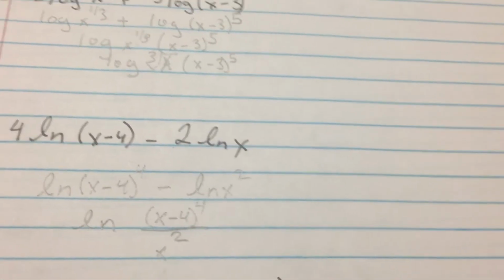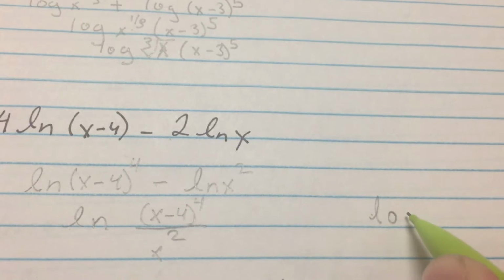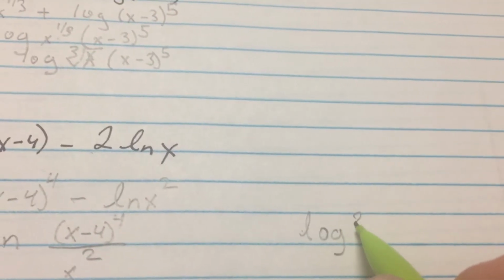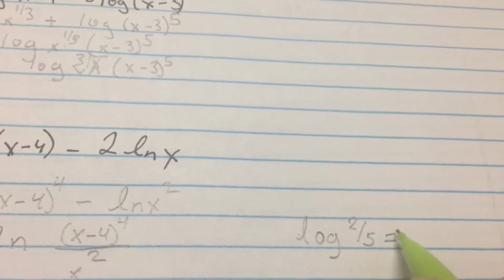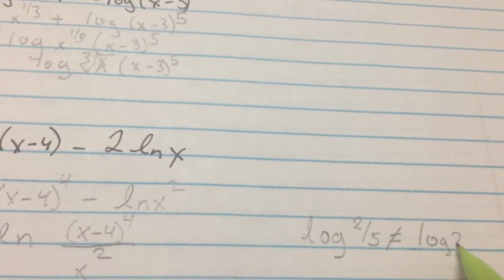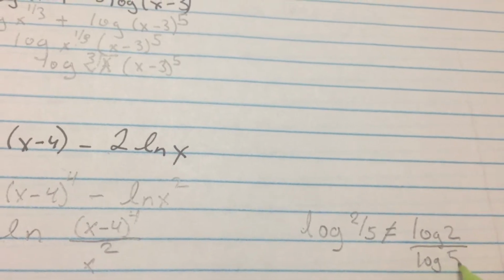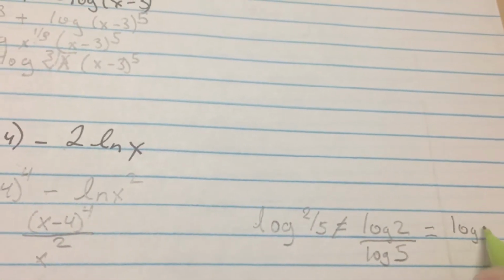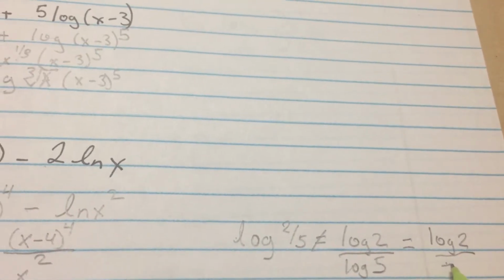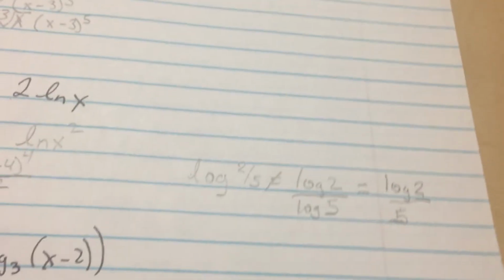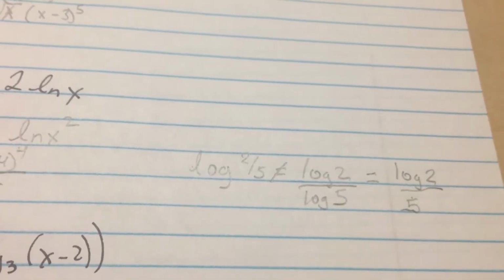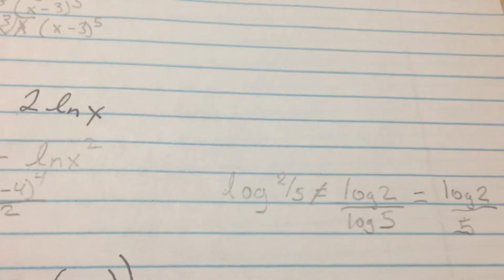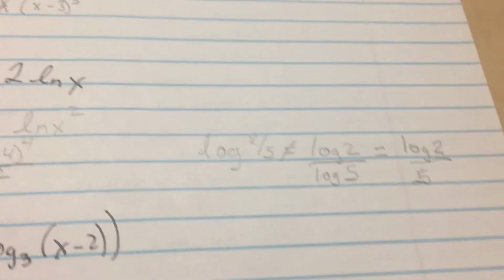I want to point out right now that where you draw your parentheses and where you draw your fraction lines matters. Log of 2/5 does not equal log of 2 over log of 5, nor does this equal log of 2 over 5. Okay, so these are all different values. If we had a calculator, we could prove that they're all a little bit different.